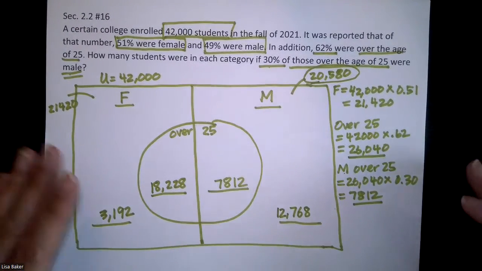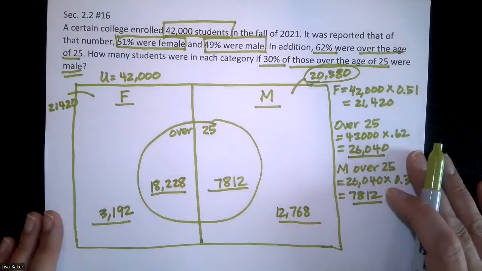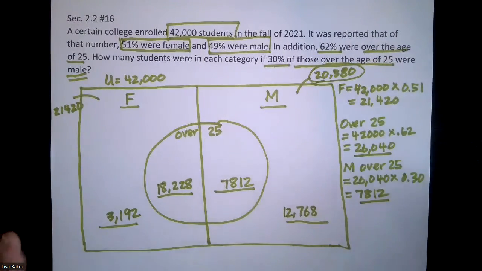Those are all of the categories, all of the numbers you should have to find, and you'll put them into WebAssign. But I want to check this.